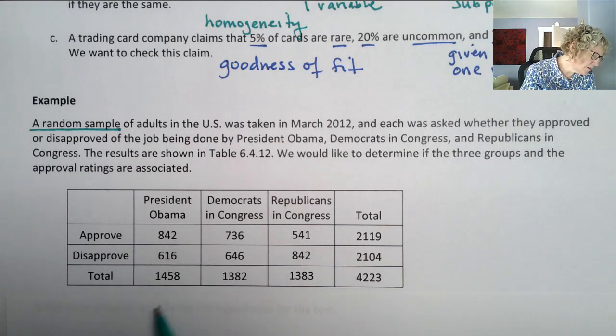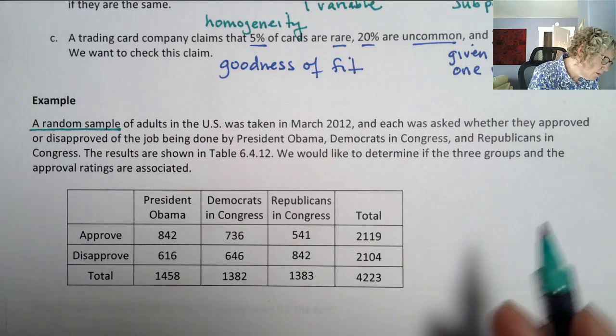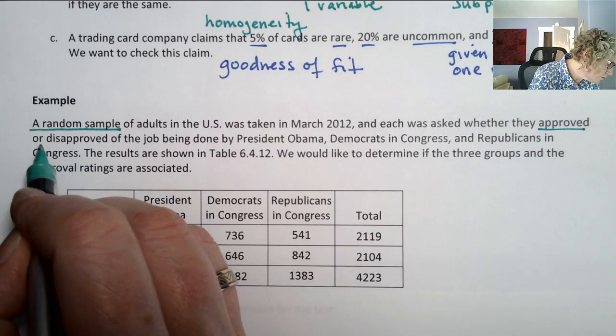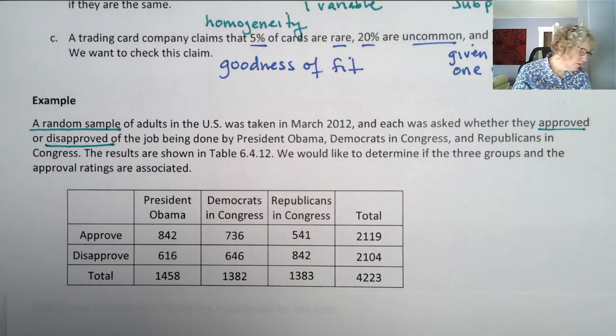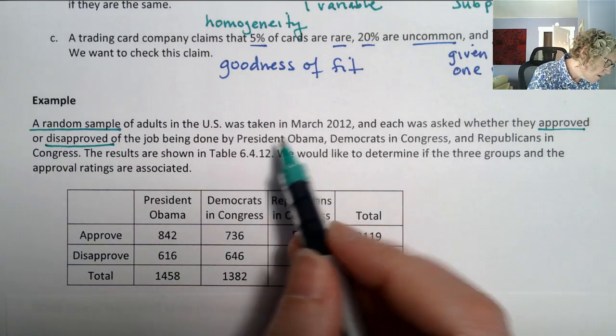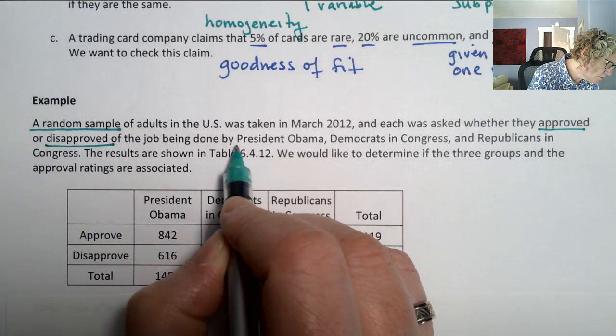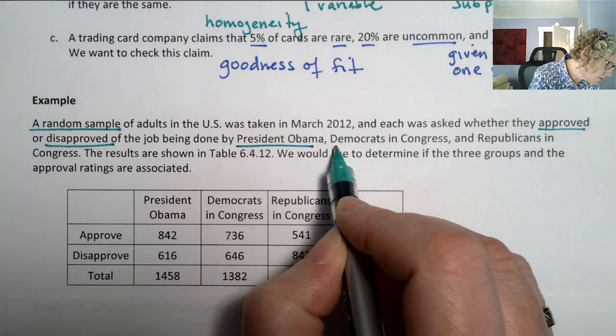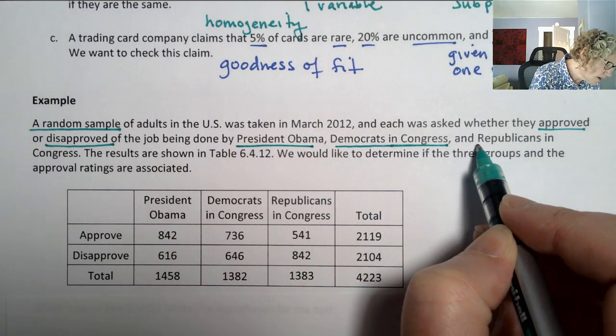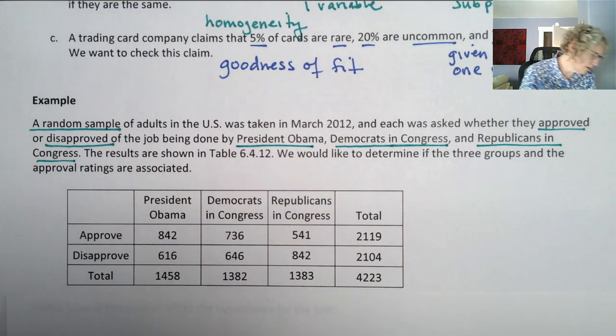We can look at the table, we can look at the wording. We have approved or disapproved of the job being done, and then we have 3 different jobs. We've got the president, this is back when Obama was president, Democrats in Congress, and Republicans in Congress.